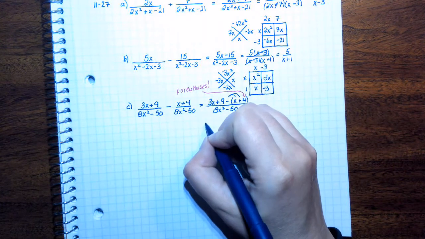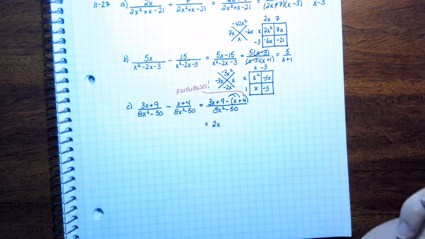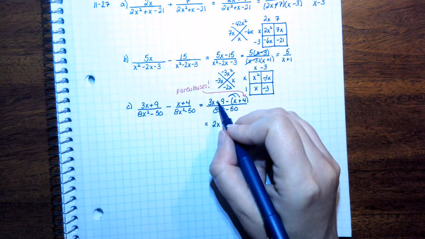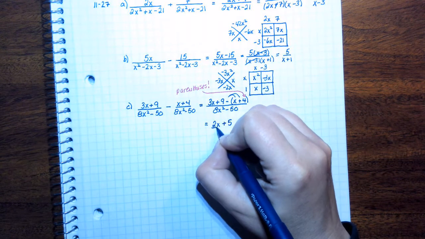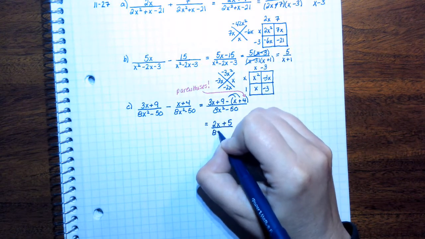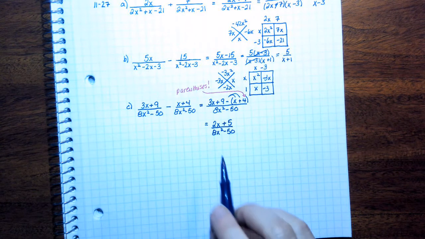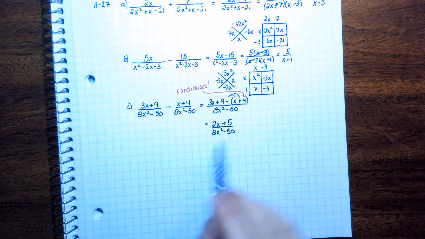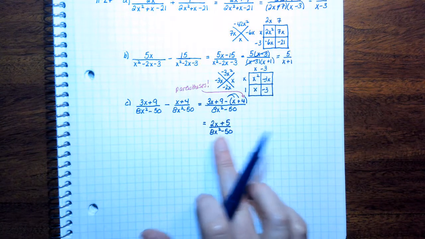So let's go underneath. I have 3x minus x is 2x. Okay, so this is the spot right here. I have positive 9 minus 4, which is 5. Okay. Do you think that there's a possible suspicion that once I factor this, one of the factors will be 2x plus 5? I think for sure there's a definite possibility of that, so I need to keep going.